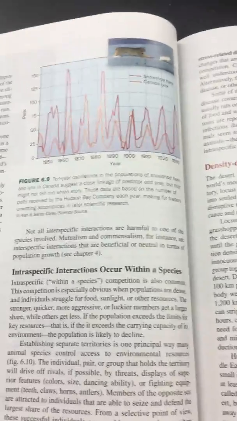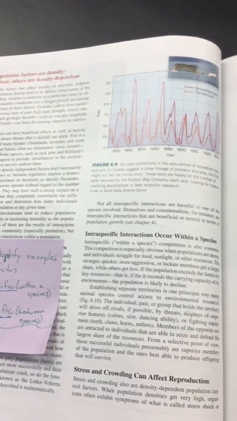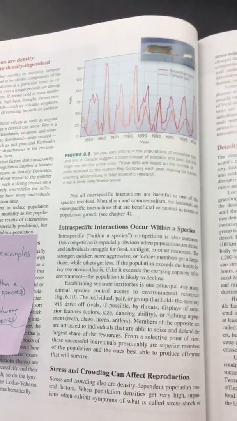The next page also talks about things that are density independent versus density dependent. And you should be able to give and identify examples based on those categories that I just talked about. So is it biotic or abiotic? Is it intrinsic or extrinsic?